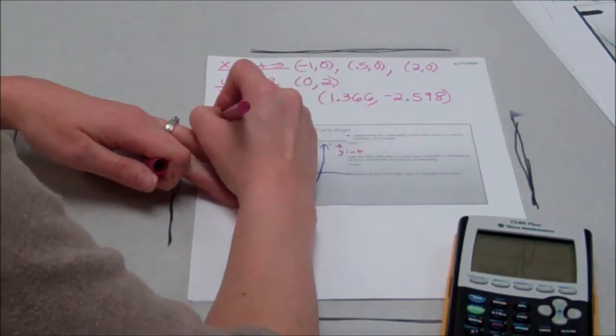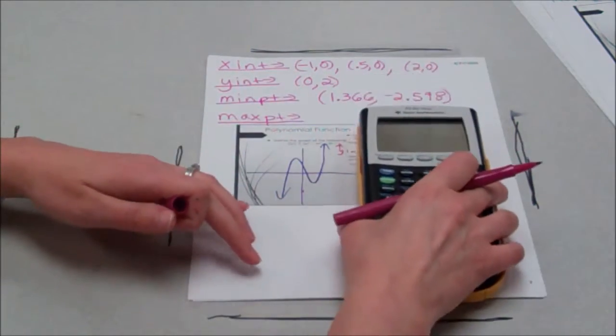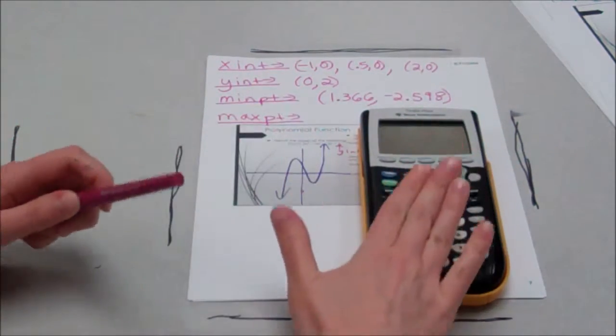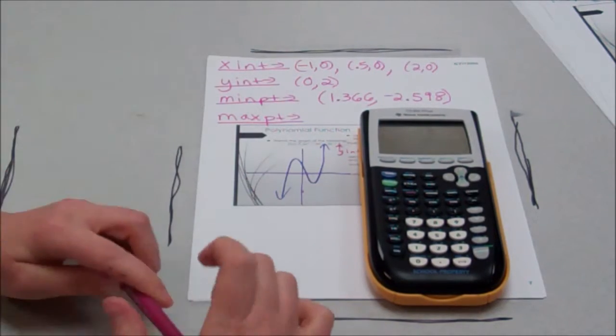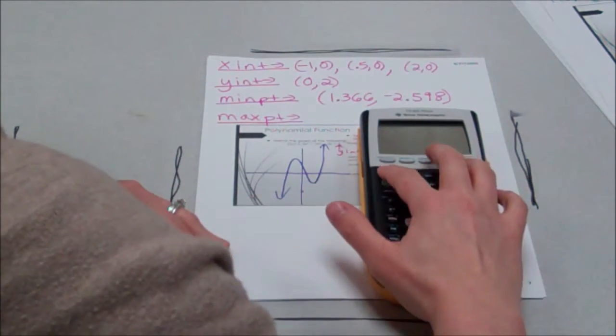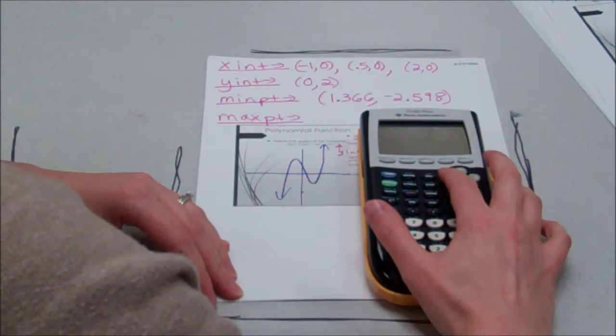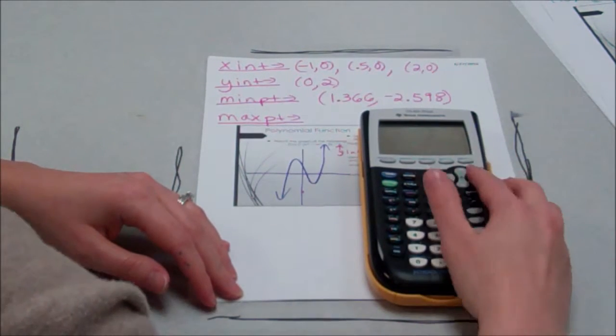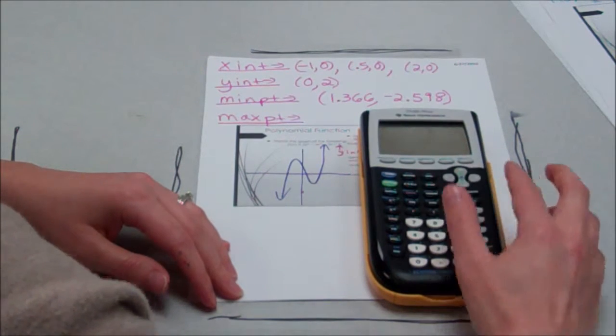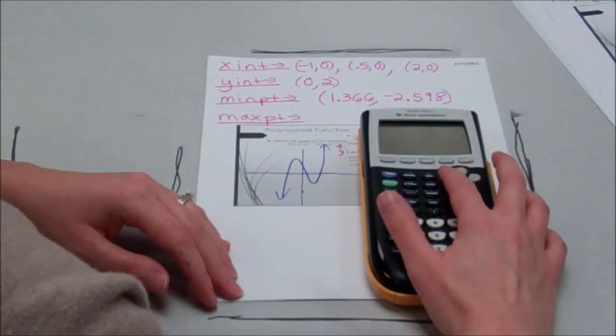And again, hit pause if you need to. You need to practice this with the calculator. So if need be, hit pause and try it yourself and check your answers with mine. Second trace, maximum. Move your blinking X to the left, hit enter. Blinking X to the right, hit enter. Get as close as you can for the guess.